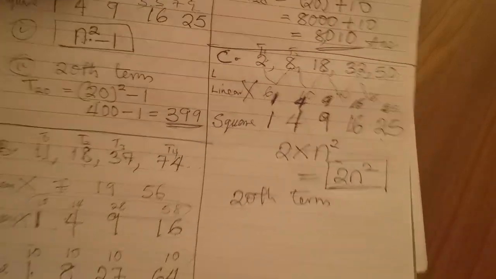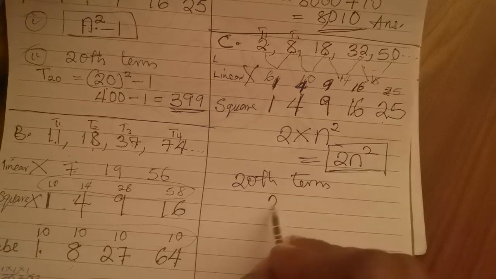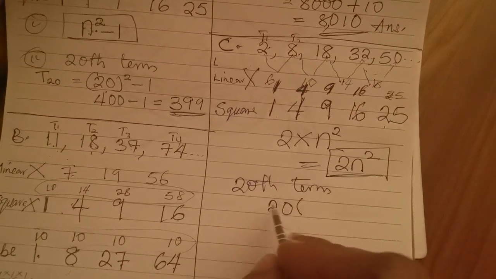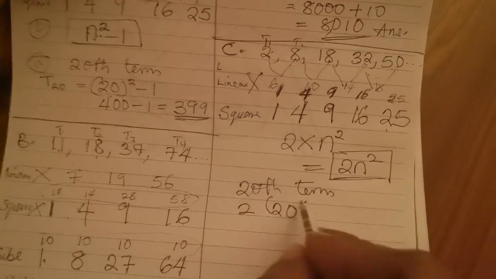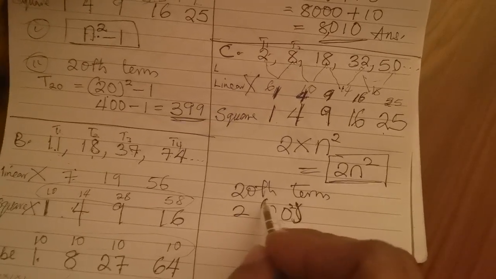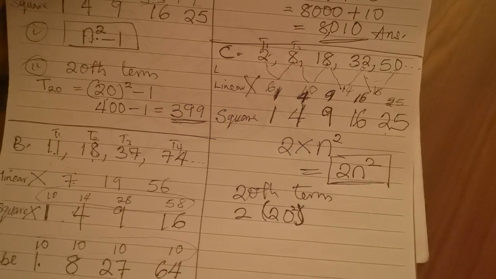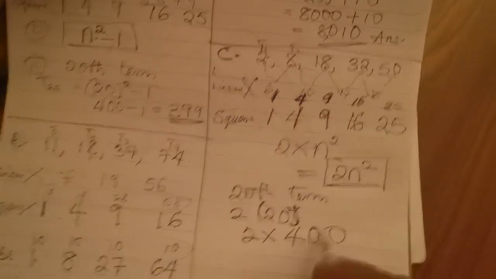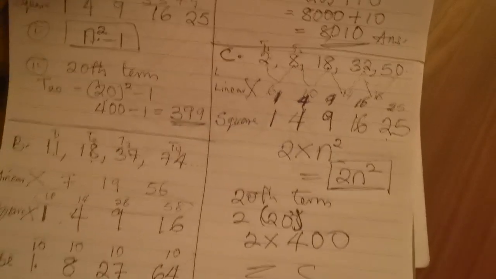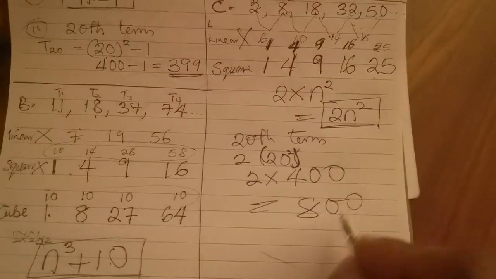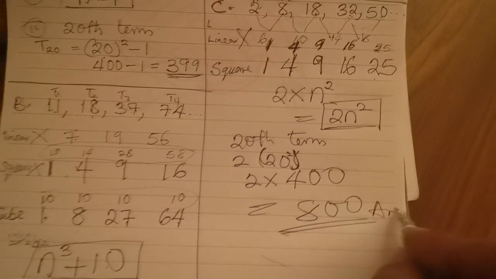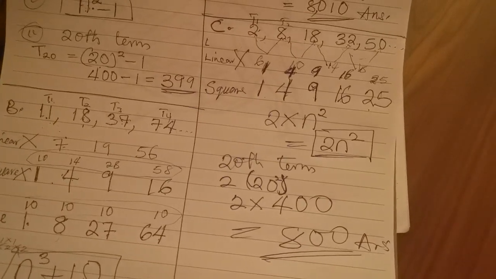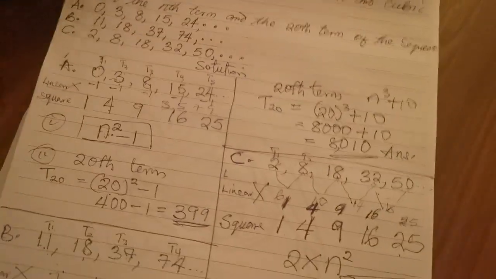If you're asked to find the 20th term, the 20th term gives us 2 multiplied by 20 squared. So 20 squared is 400, and 2 multiplied by 400 gives us 800. So this is the 20th term of the sequence. And that is the end of this topic.